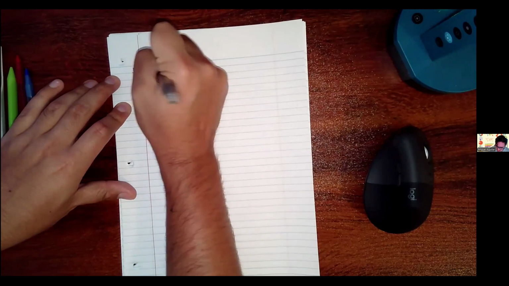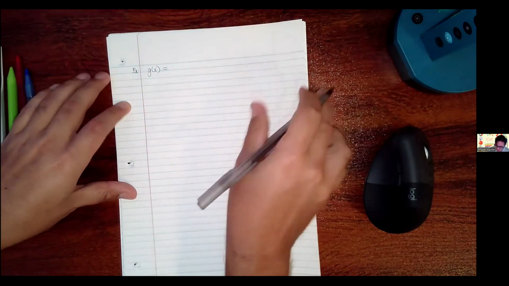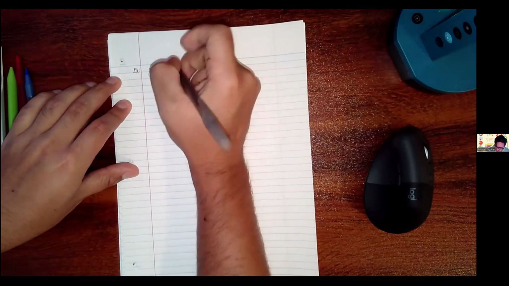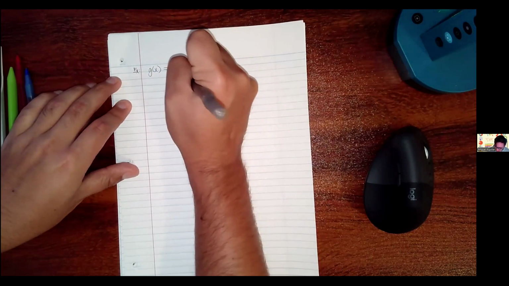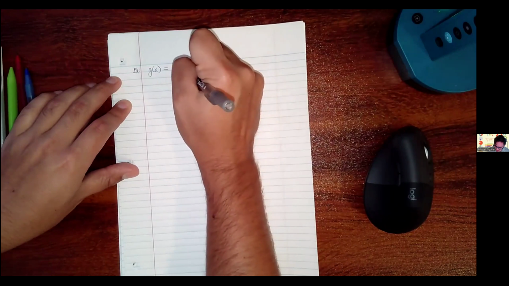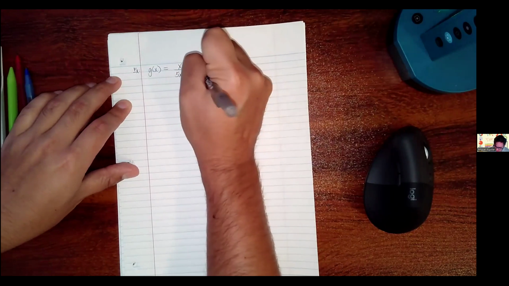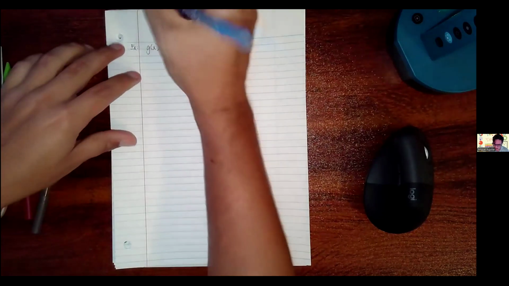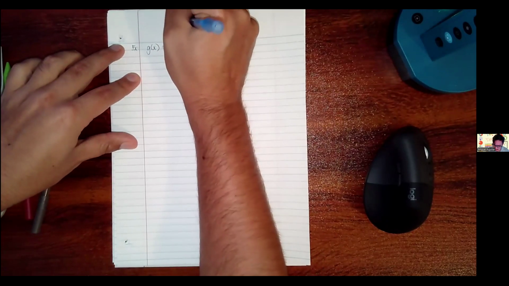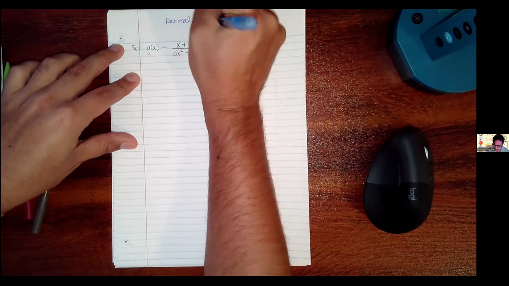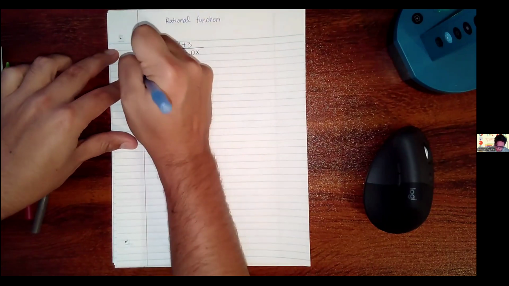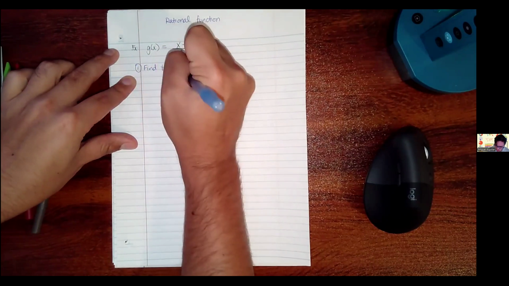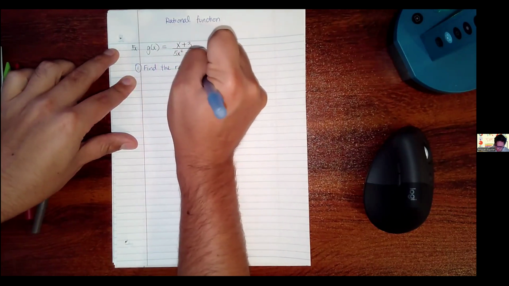Okay. So what I'm going to do is give you an example, and I'm going to say we have the function g of x is equal to x plus 3 over 5x squared minus 10x. Okay. This is a rational function. And the first thing that we want to do is find the restricted values.